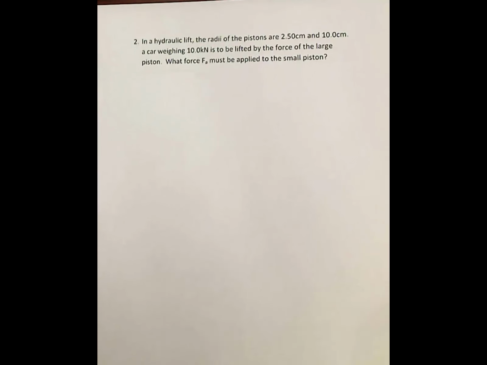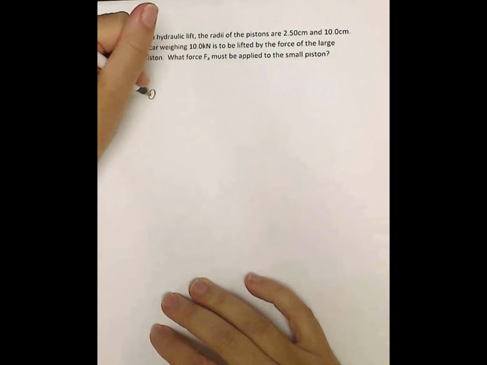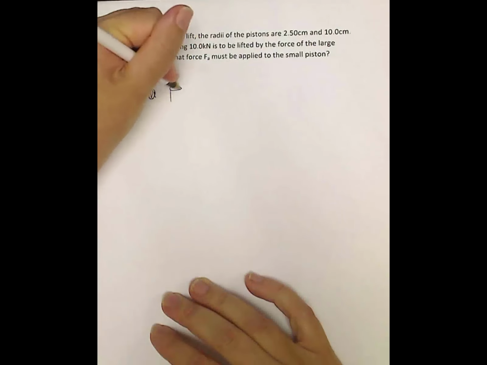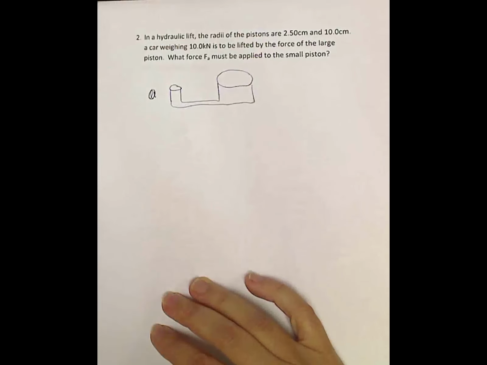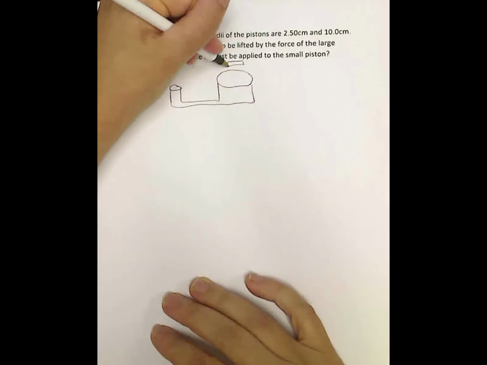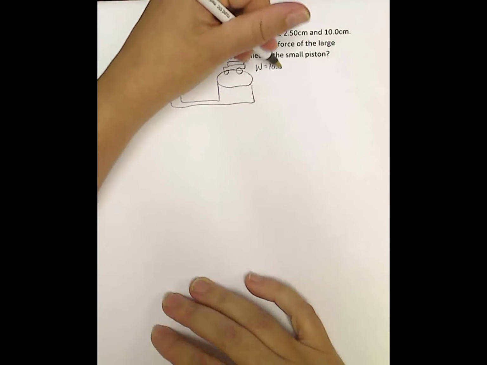The second type of problem in this chapter has to do with Pascal's principle in hydraulic lifts. In a hydraulic lift, you typically have two pistons that have a different diameter. In this case, we've got one that's 2.5 centimeters and one that's 10 centimeters. Draw like this. And we have a car on top of the bigger piston. The car has a weight of 10,000 newtons, 10 kilonewtons.